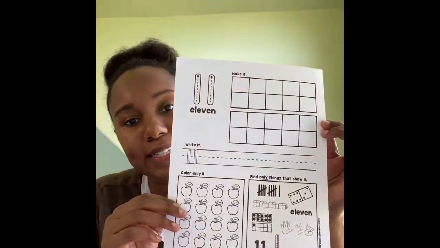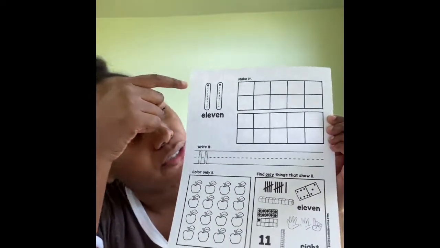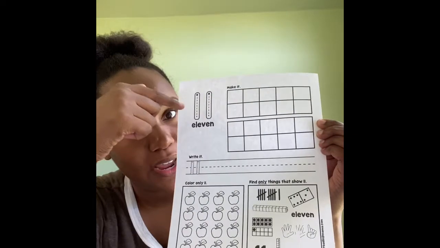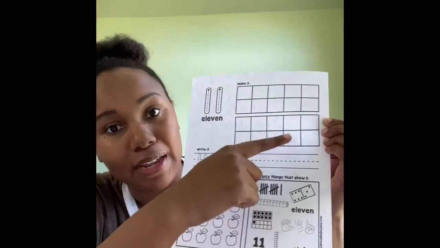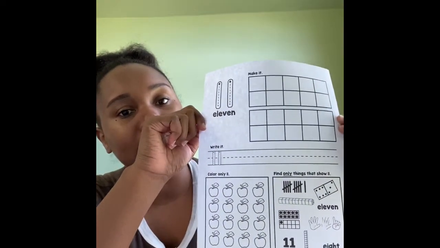Okay, next we're going to talk about our math this week. So for math, we are going to be talking about our number 11. So we'll have them count to 11, 1, 2, 3, 4, 5, 6, 7, 8, 9, 10, 11. And then I'll also have 2 pages that they're going to do for number 11. The first page looks like this. And what they're going to do is they're going to trace the number 11 here. And then they're going to fill in our 10 frame 11, just like they did with the number 10.